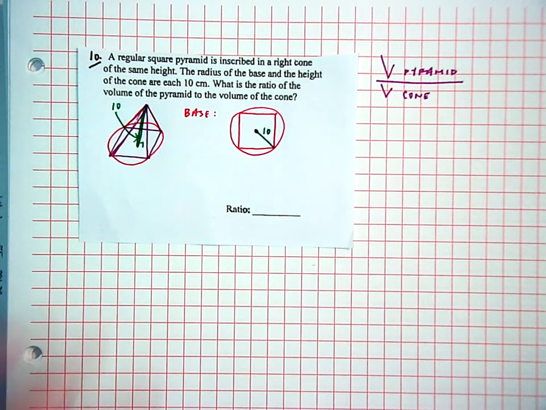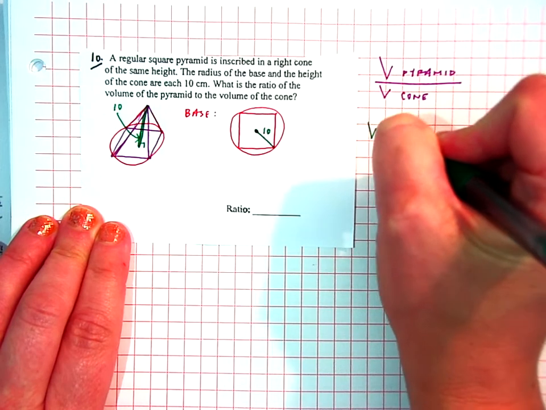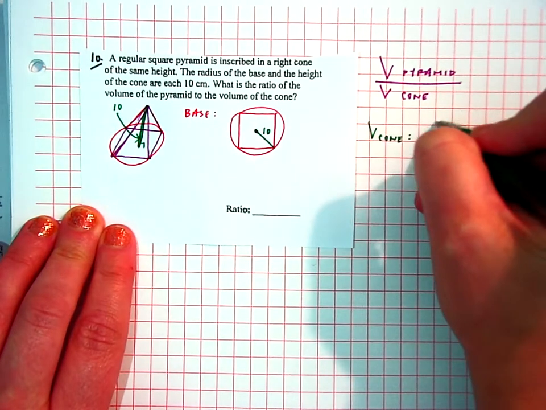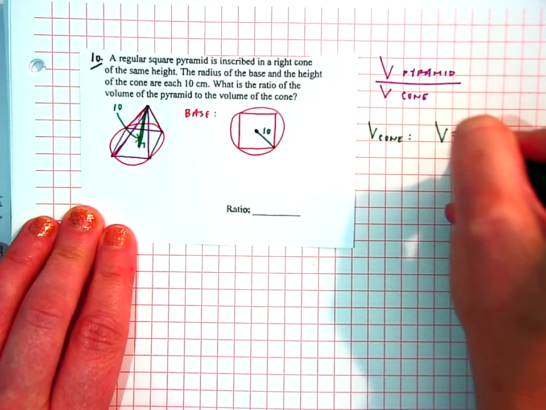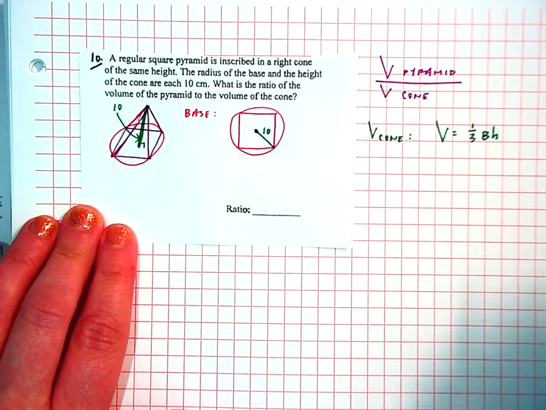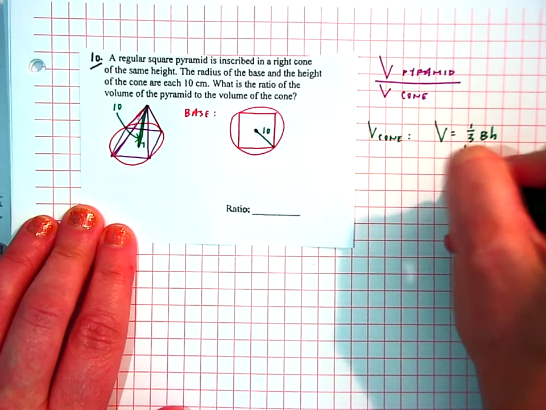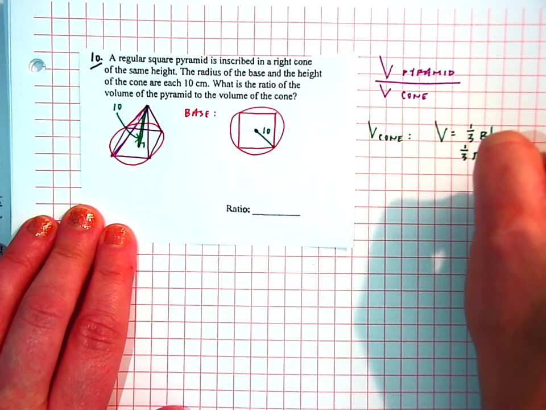I'm going to do the volume of the cone first because I have the information I need right now. My volume is 1/3 base area times the height. Since it's a circle, I can call it pi r squared. So 1/3 pi r squared times the height.